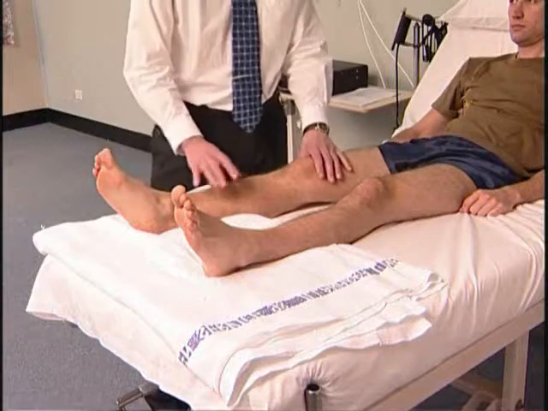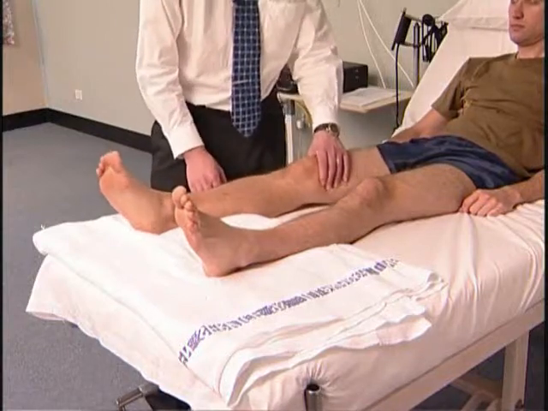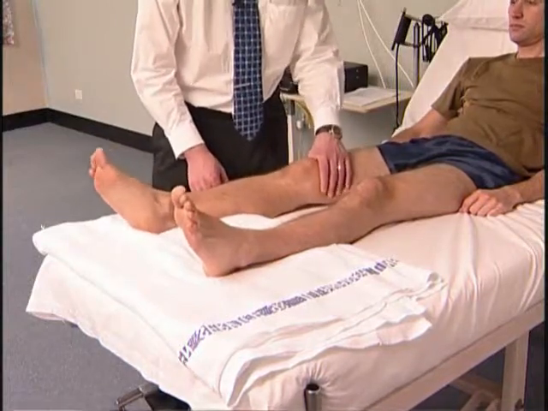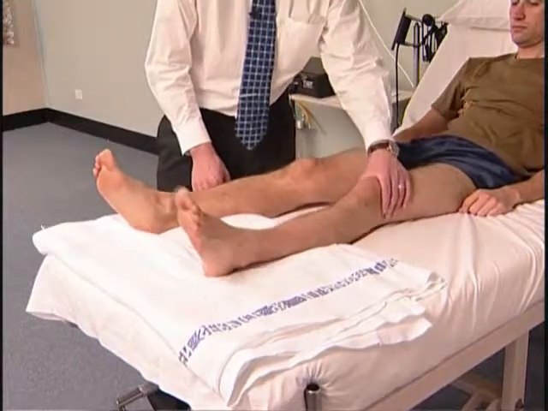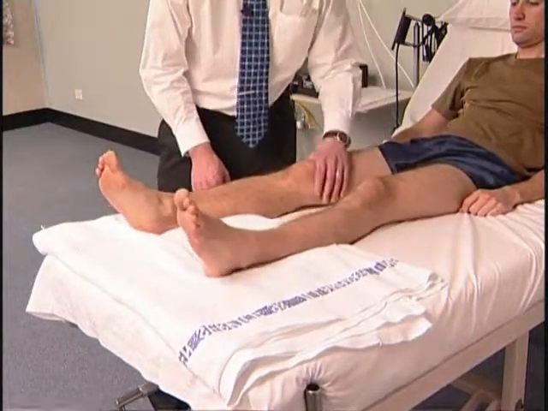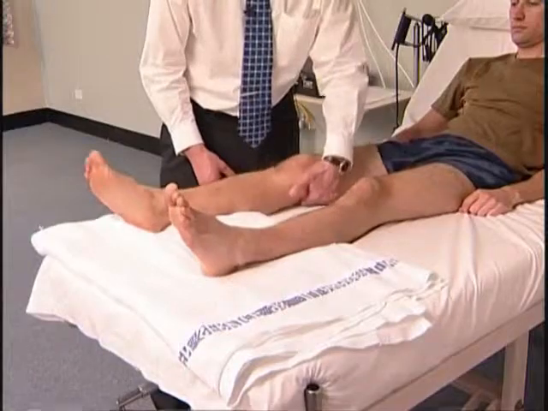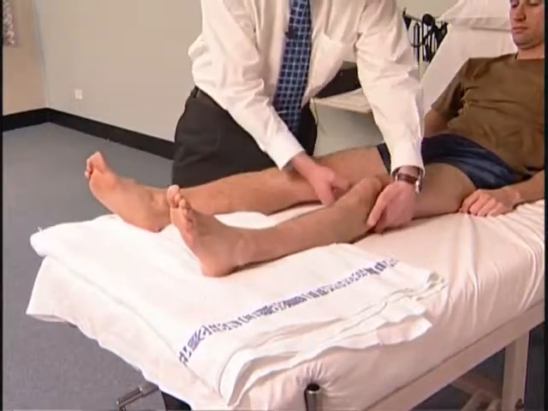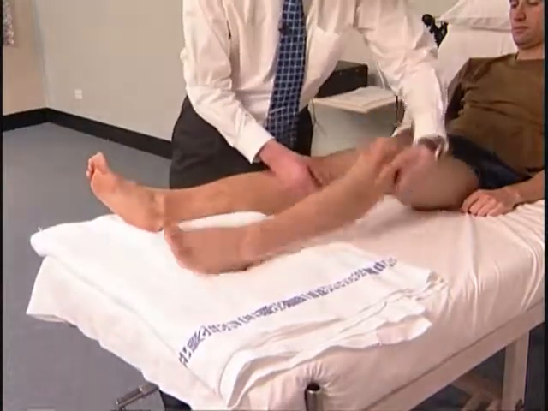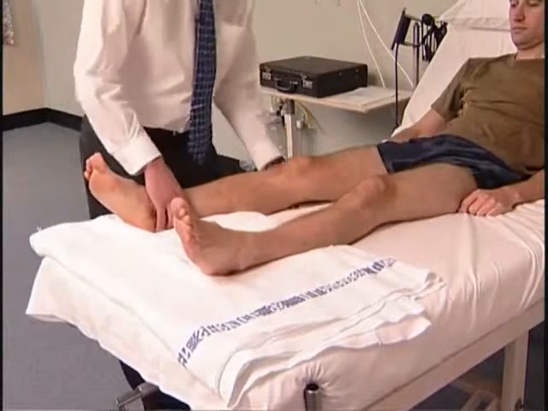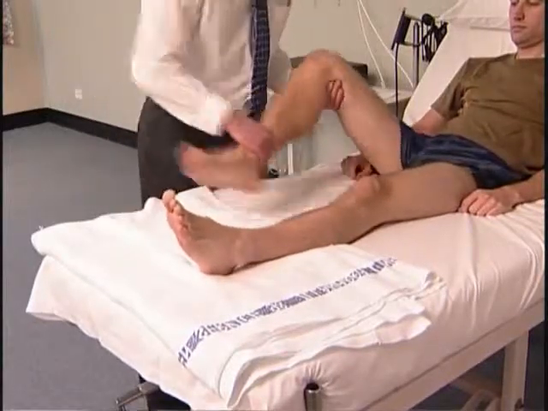I'd like you to stay just very loose so I can roll your leg and flop it. That's good. There should be little muscle resistance to these movements if the patient is relaxed. And stay loose for me.